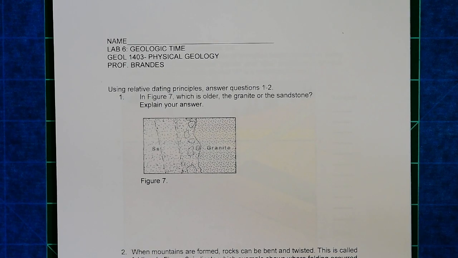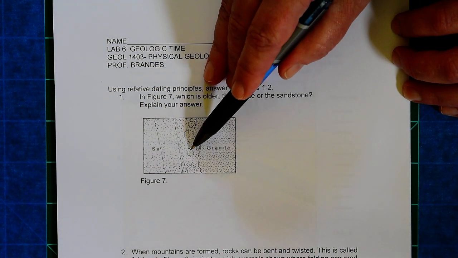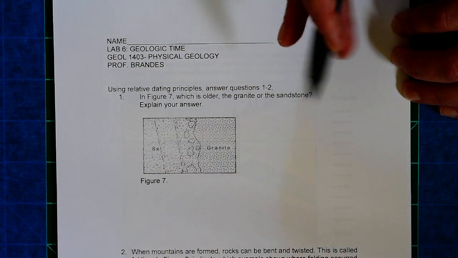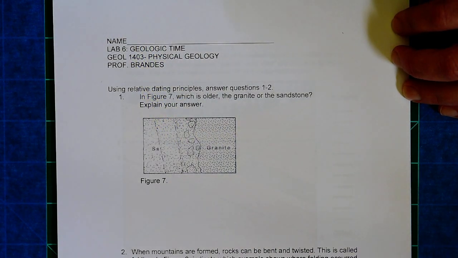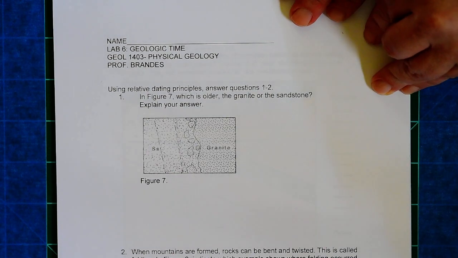You have to start thinking, well, what principles could I use to answer this? And in this case, if you look carefully, there are pieces of the granite inside the sandstone. And remember, that is the principle of inclusions. So now, using that principle, you can figure out which one is older. And that's what some of these first activities are going to be, using principles like that.